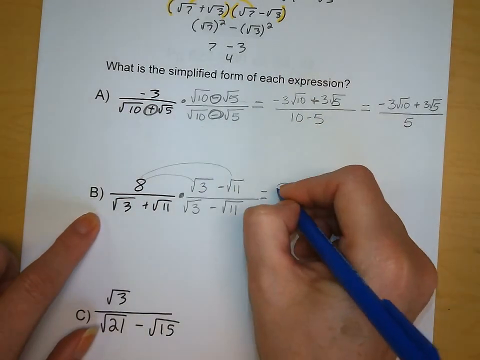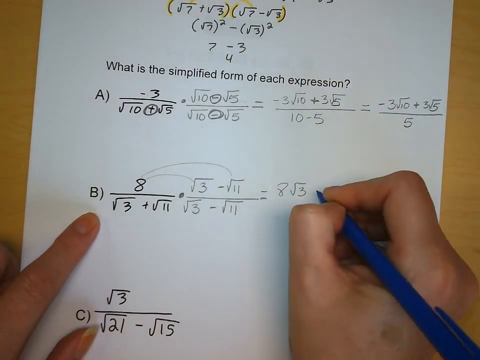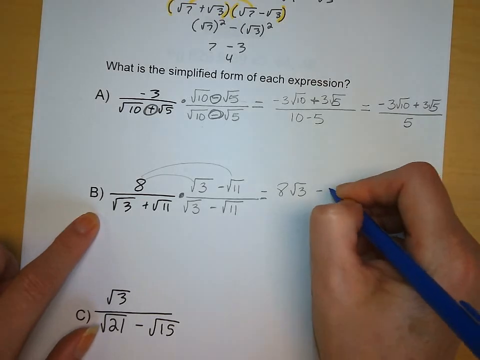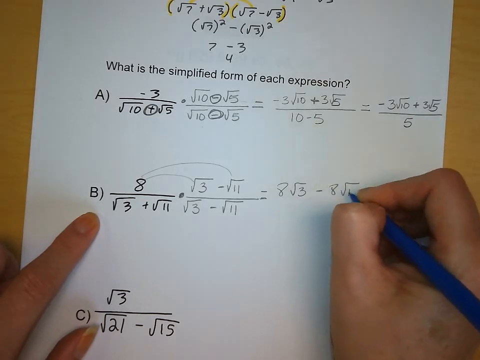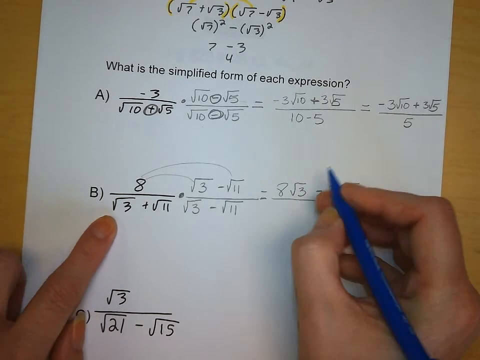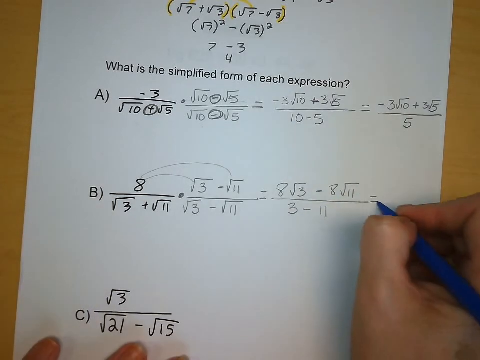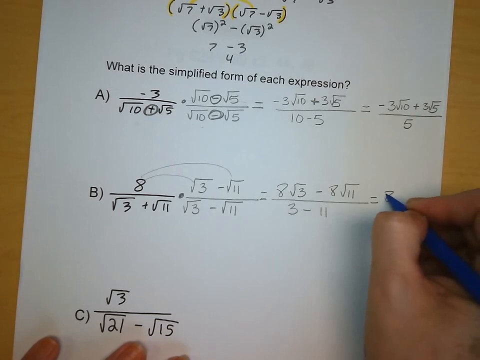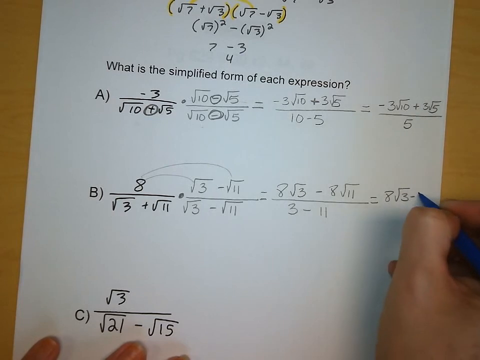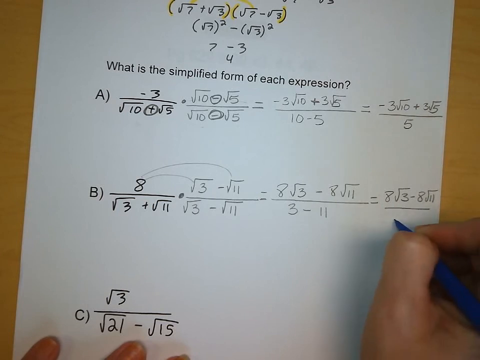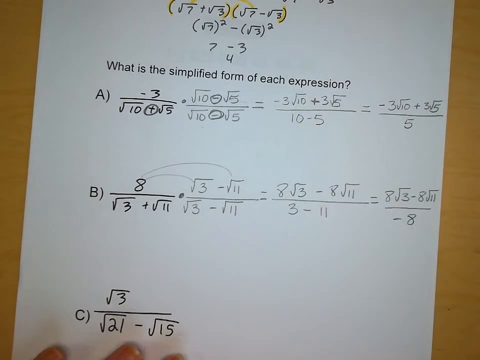We've got 8 square root of 3 minus 8 square root of 11 over, we've got the square root of 3 minus the square root of 11, multiply it all out. You've got 3 minus 11. So now we've got 8 square root of 3 minus 8 square root of 11 over negative 8.